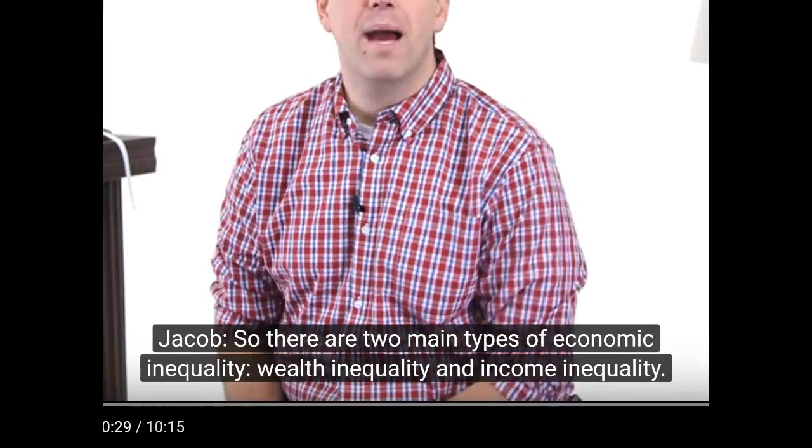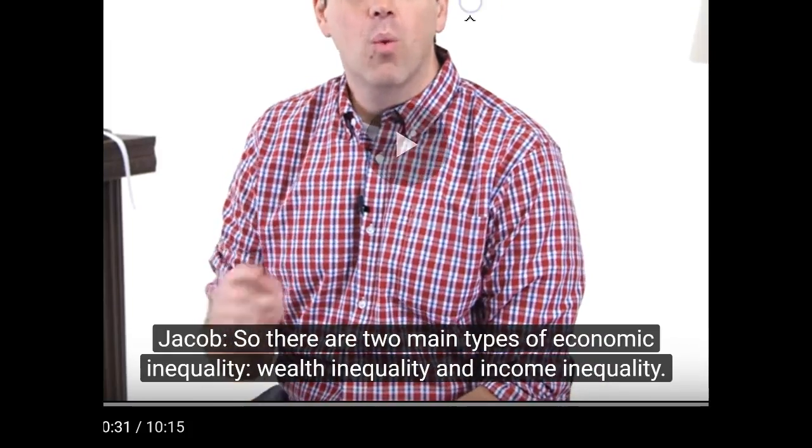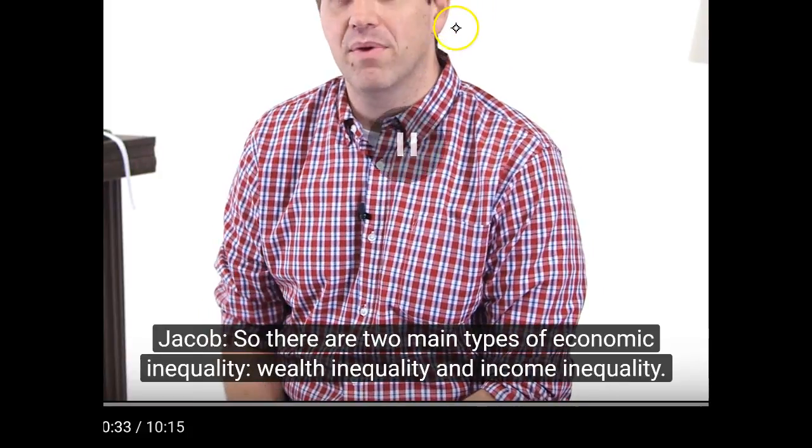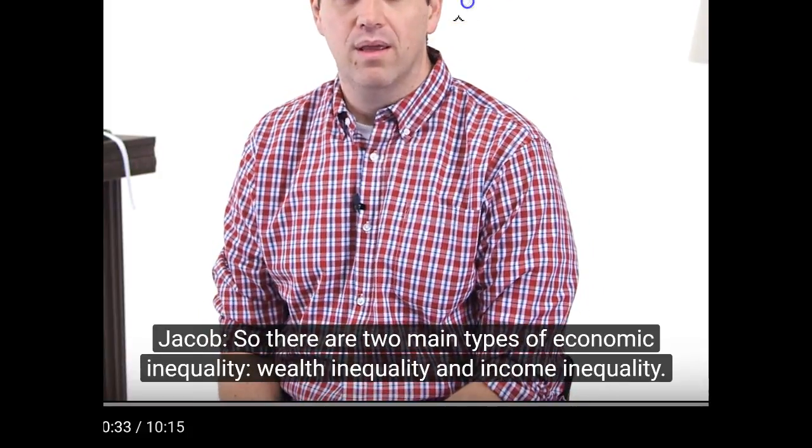So there are two main types of economic inequality: wealth inequality and income inequality.